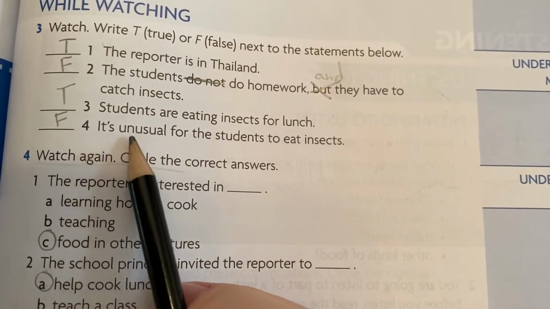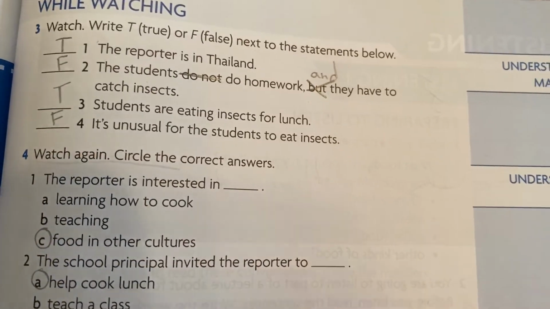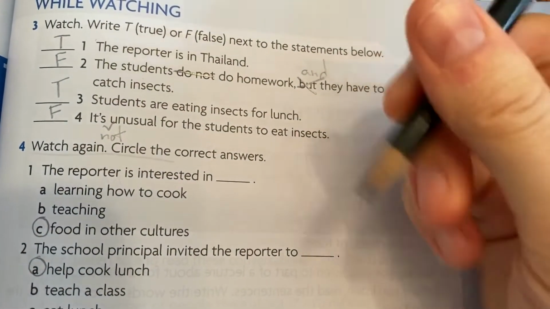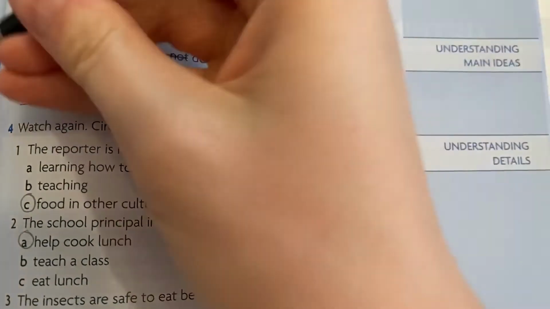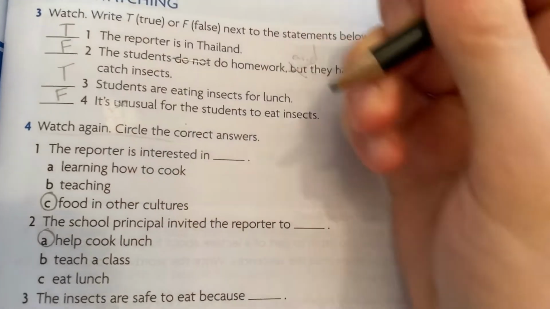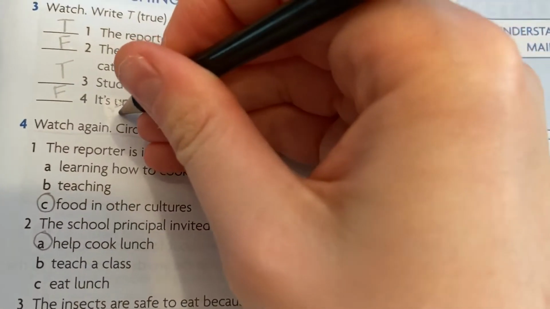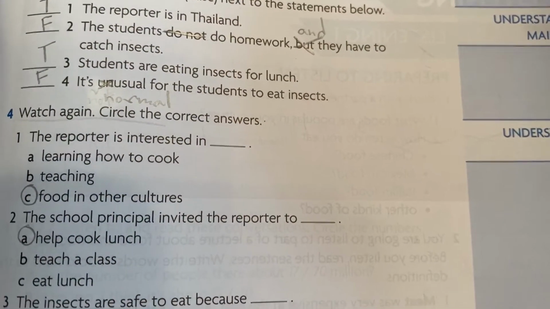And 4, it's unusual for the students to eat insects. This is false, because it is not unusual. Your other fix for this sentence could be to cross out the prefix un. It is usual for the students to eat insects. What's a synonym we could use there? It is normal for the students to eat insects.